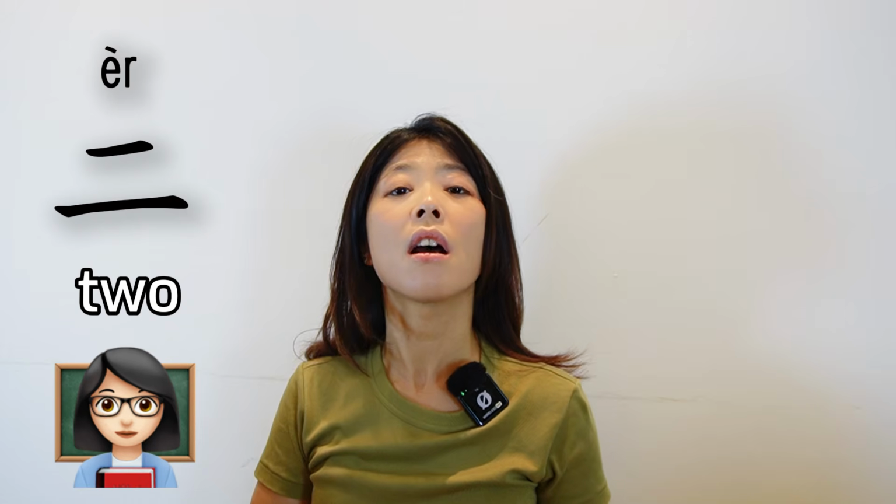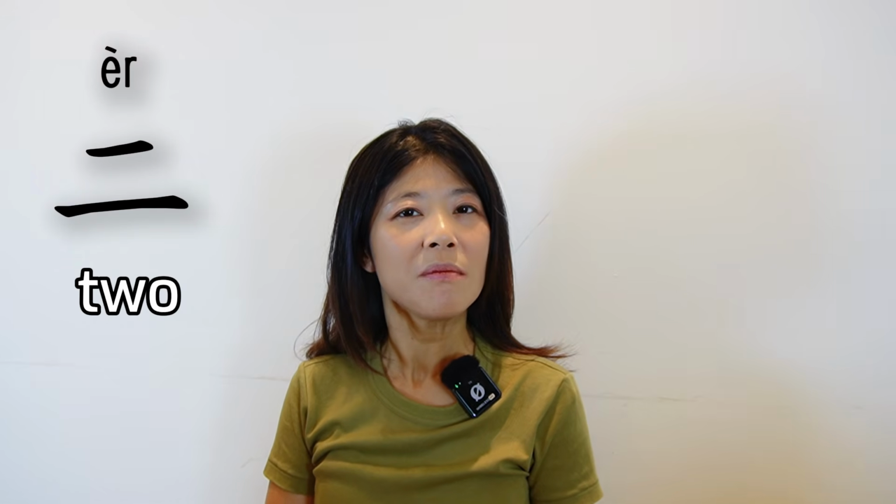2 is èr. It sounds similar to the ER sound in teacher. Teacher, èr. Can you tell which tone it is? 很好, it's the falling tone. Somebody call it an angry tone because it sounds angry. So imagine when you're angry, what kind of intonation you will use when you shout at people.